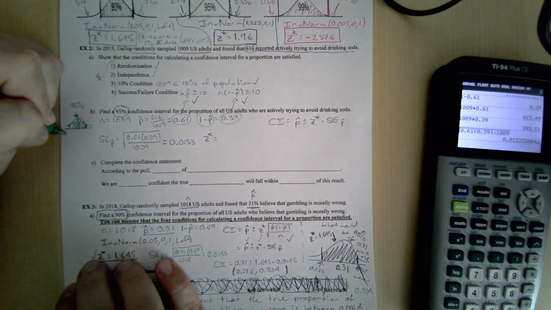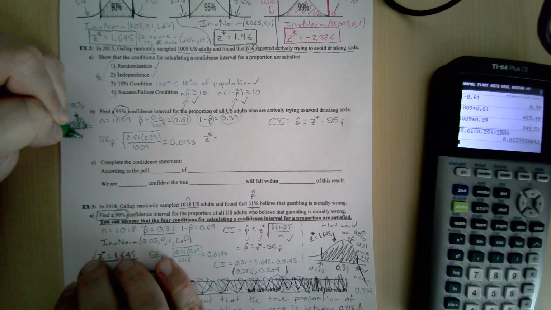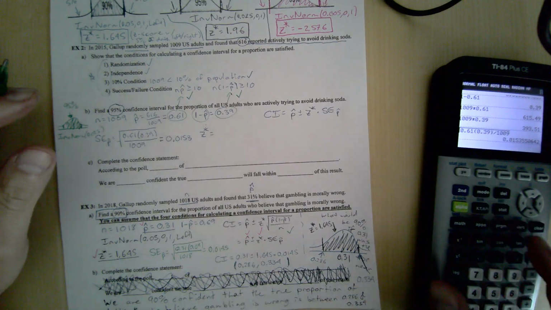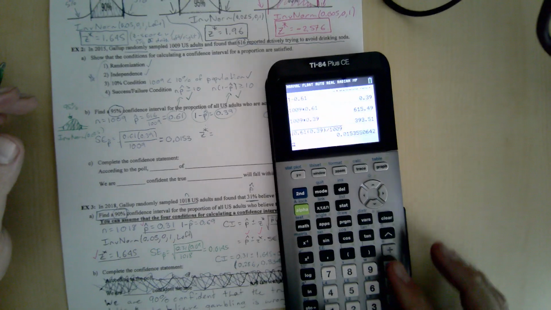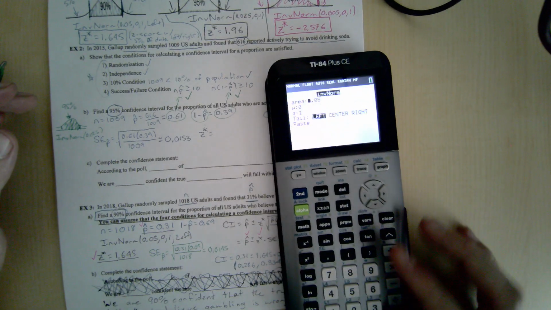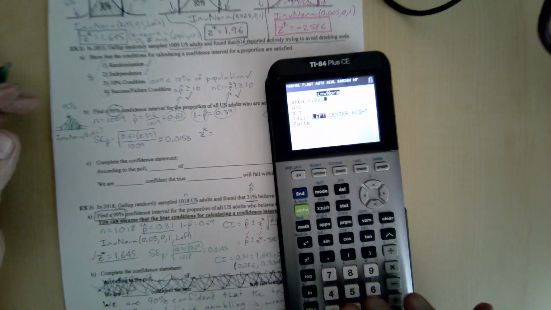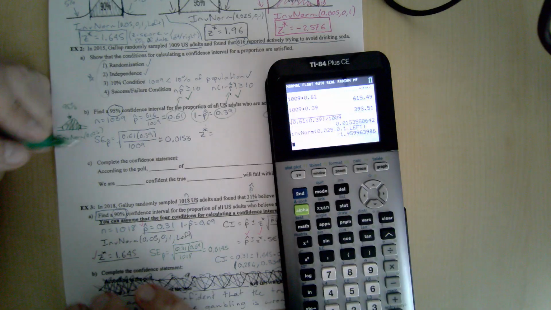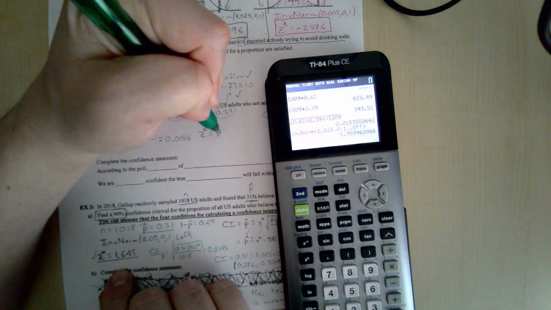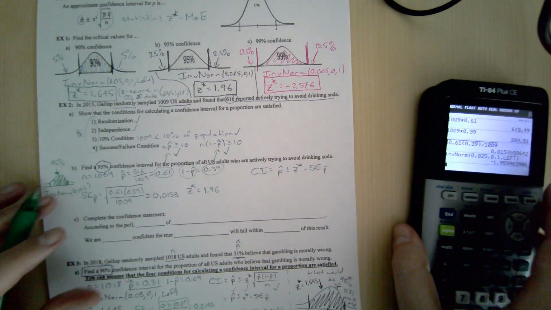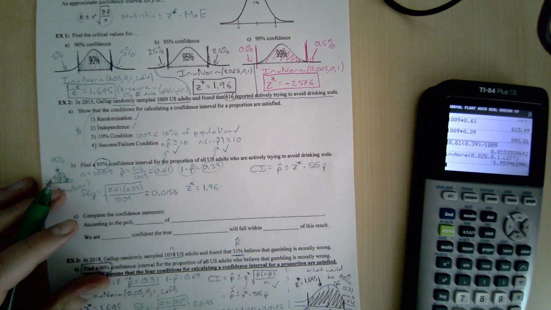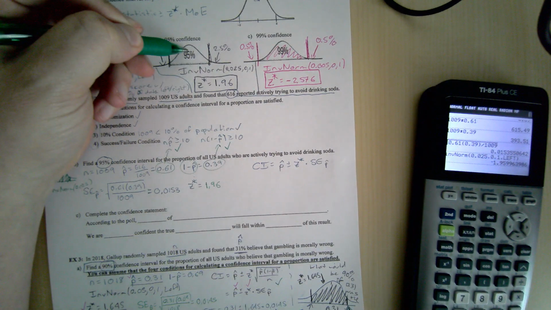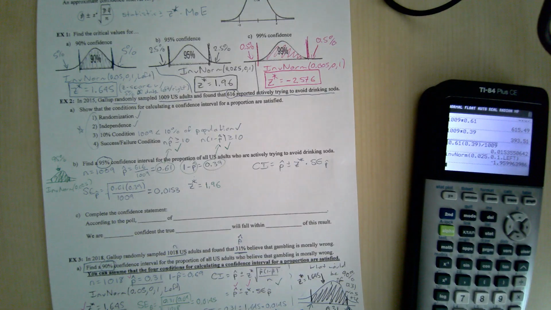We're going to do inverse norm of 0.025 to find it, and it should match what we have at the top. Inverse norm of 0.025 to the left. So z star is 1.96, which is what we found up here. If you want to memorize the one for 95%, please do. Our critical number for 95% confidence is 1.96. We're going to be using that over and over.